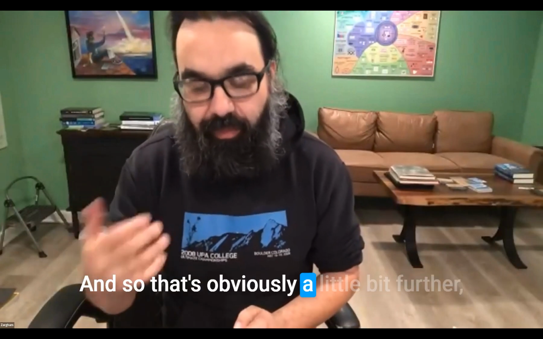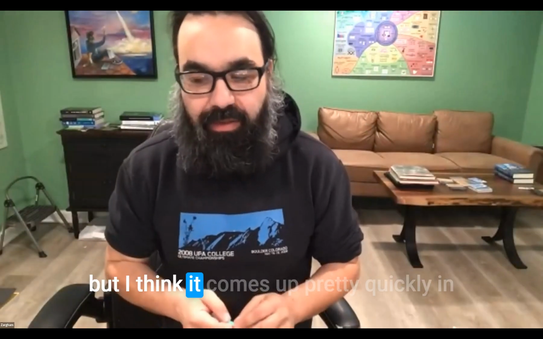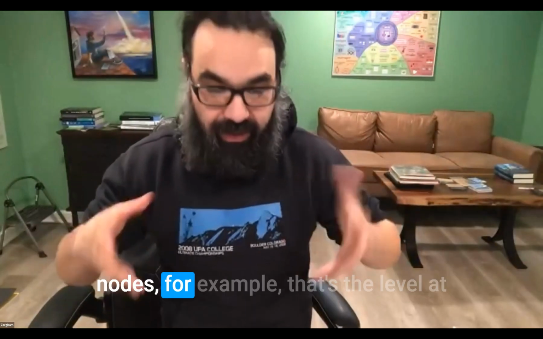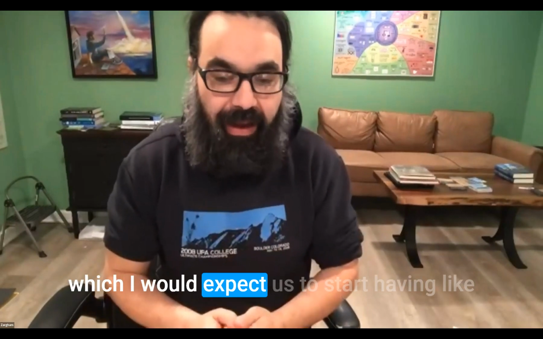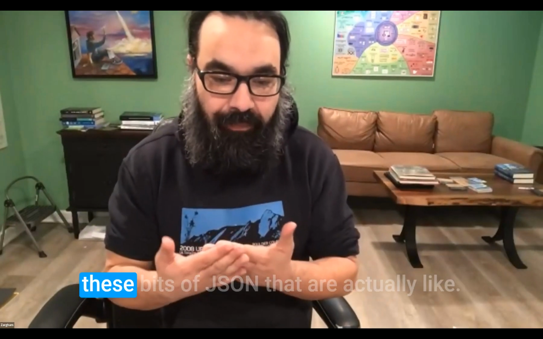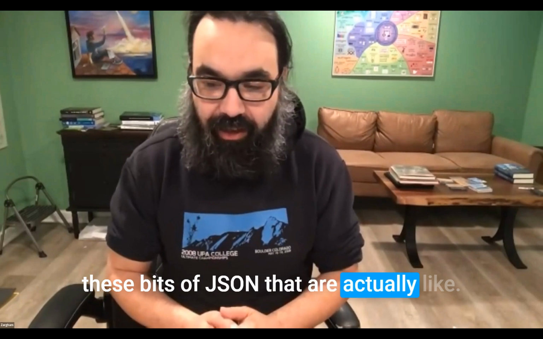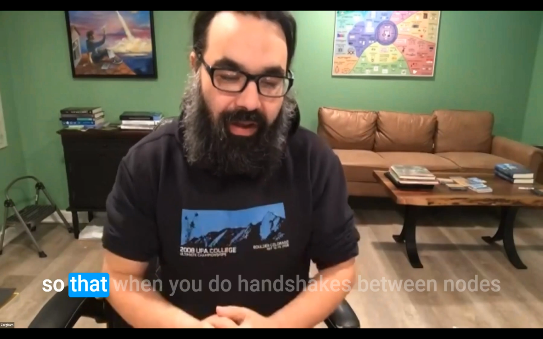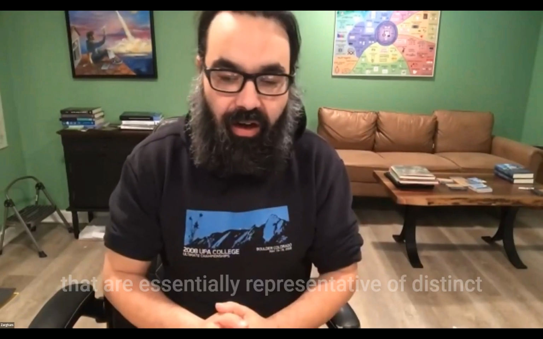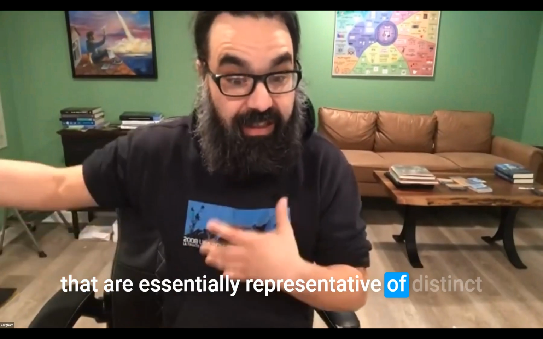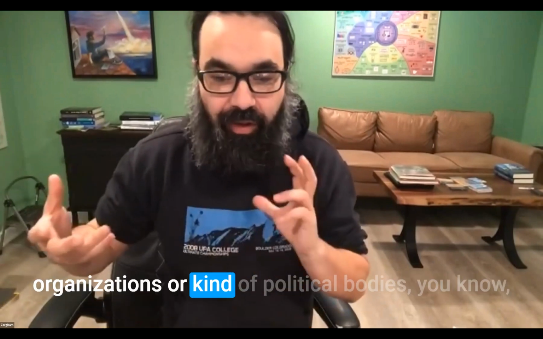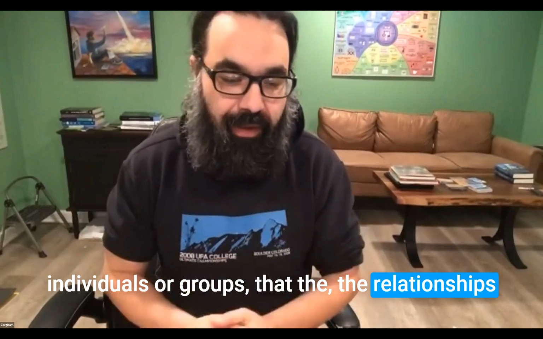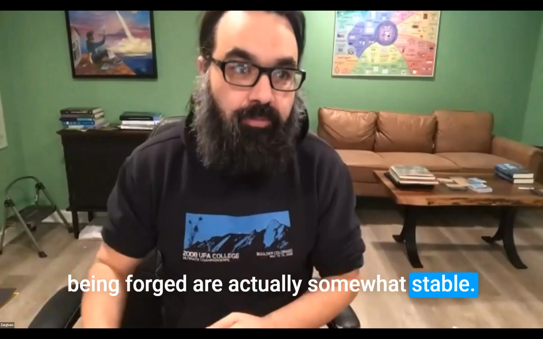That's obviously a little bit further out, but I think it comes up pretty quickly, like we talked about with the proxy nodes, for example. That's the level at which I would expect us to start having these bits of JSON that are coded as normative expectation setting, so that when you do handshakes between nodes that are representative of distinct organizations or political bodies, individuals or groups, the relationships being forged are somewhat stable.